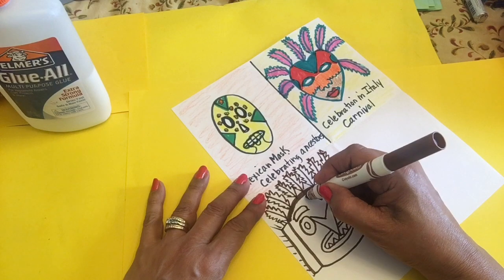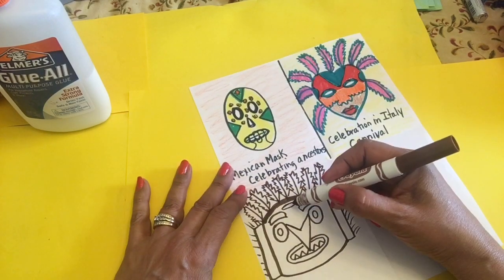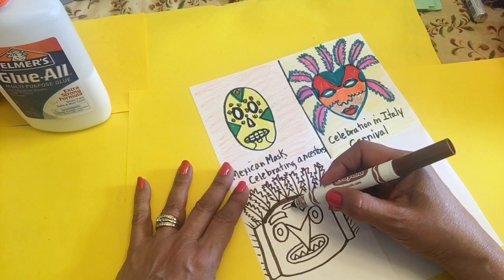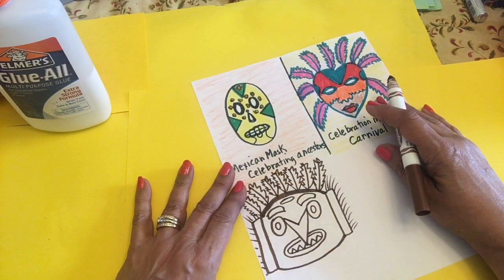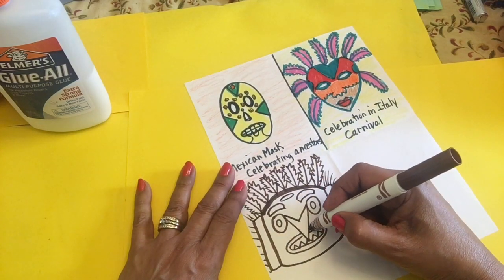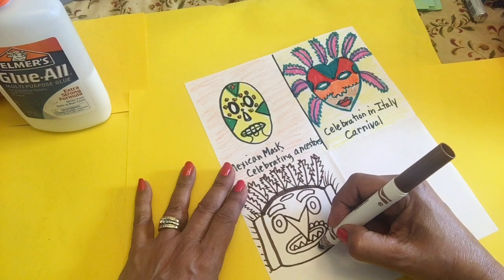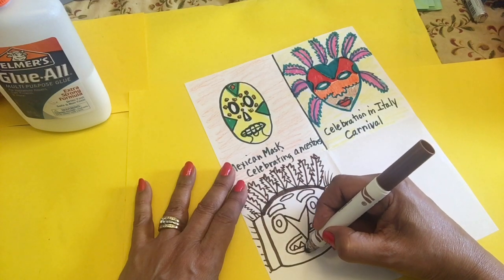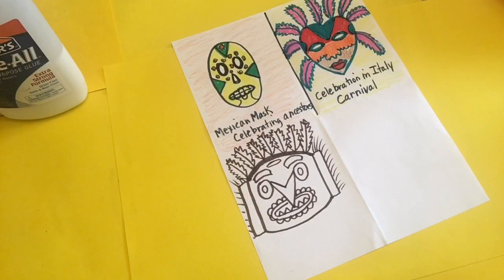And then right in the middle of the forehead, put a circle. This was a spiritual center that represented deep spiritual guidance. Take our pencil or our marker and go around the mouth, up and down, all the way around.